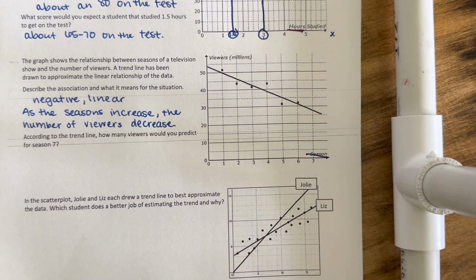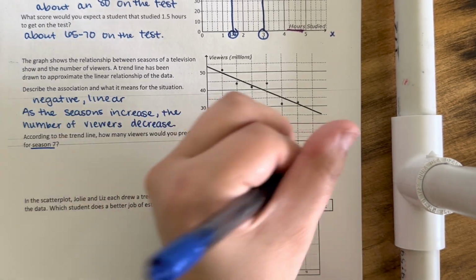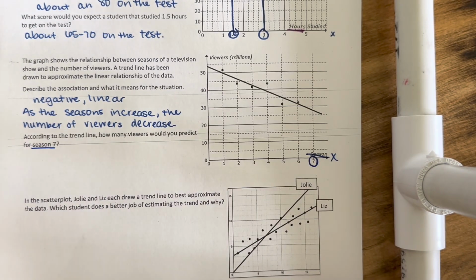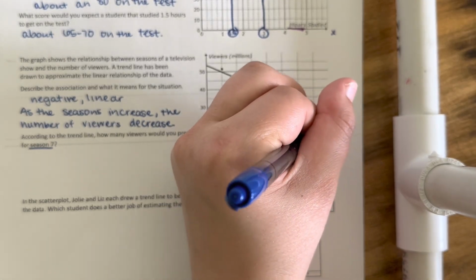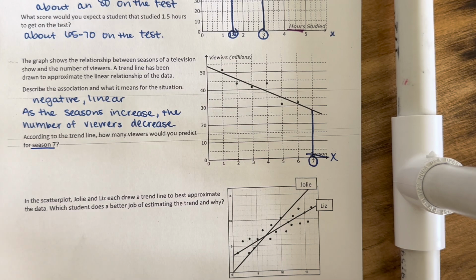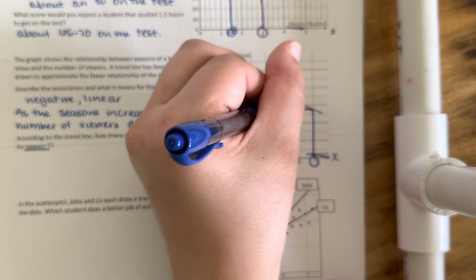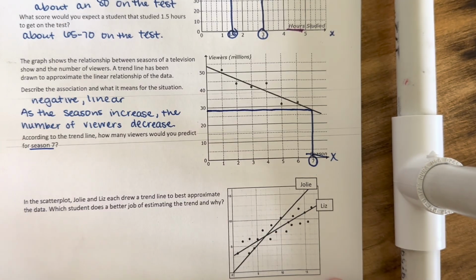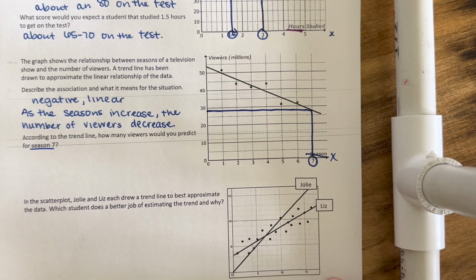According to the trend line, how many viewers would you predict for season 7? So for season 7, I need to look at my scatter plot, look at my X and my Y values, and figure out which one is representing the seasons. And I see that that is my X value. So I'm going to go to where it says season 7, which is over here at the end, go up to where it hits my trend line, and then follow that over to my Y-axis to see about where it would be.